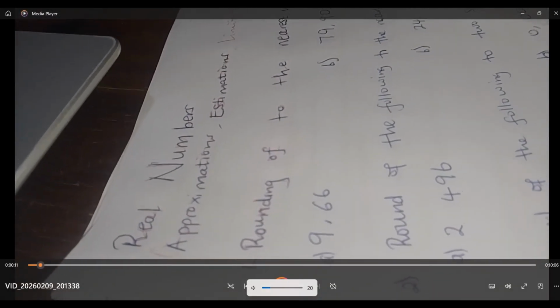We are going to start approximations today. So let us take a look at this question. Rounding off to the nearest whole number. The first part of the question, which is part A, reads 9.66. We want to round this to the nearest whole number.